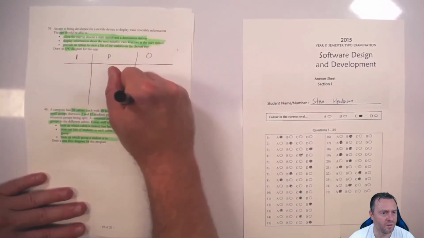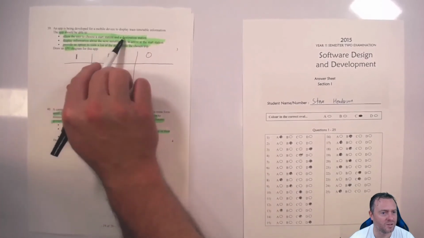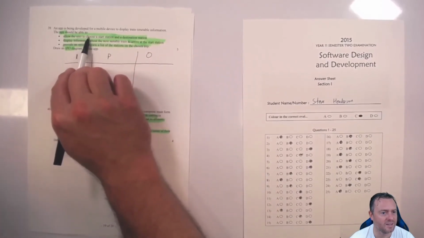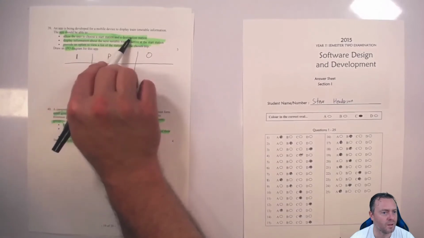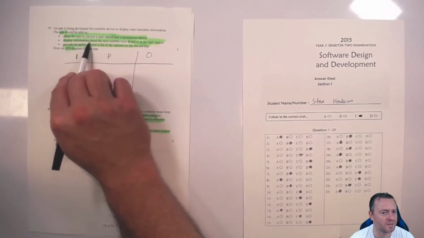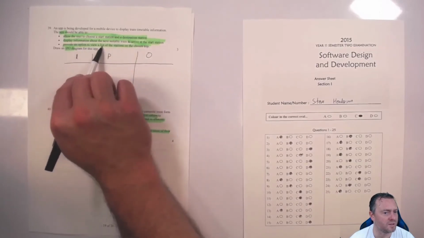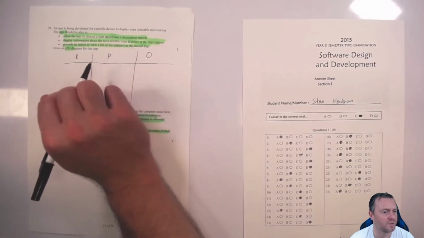And then what we're looking for here is we're doing a timetable. So we want to allow the user to choose the start station and the destination station. We want to then display information about the suitable train to arrive at the start station. And then we want to provide options to view a list of the stations on a chosen trip.